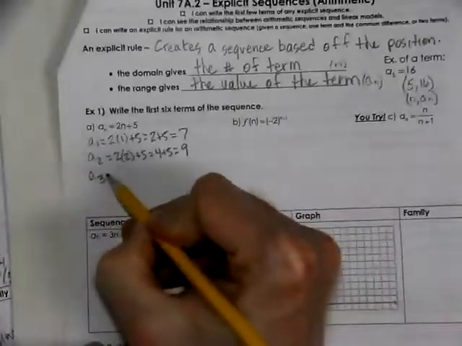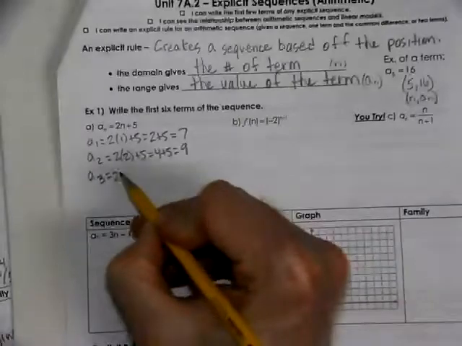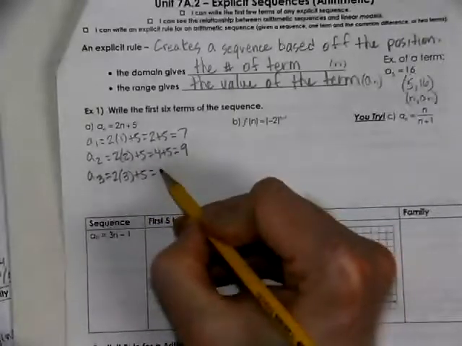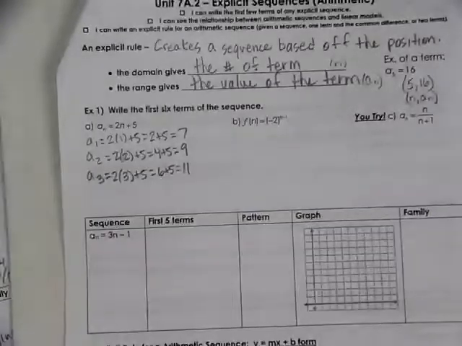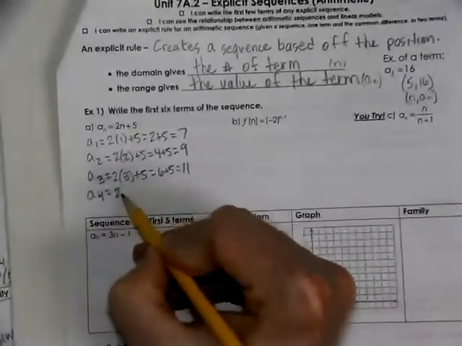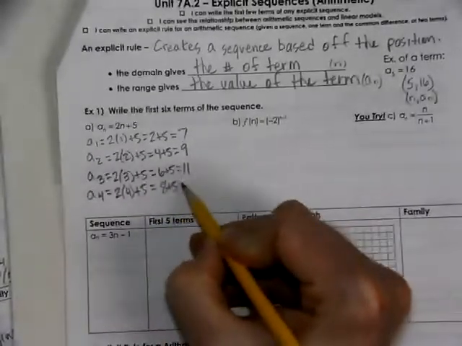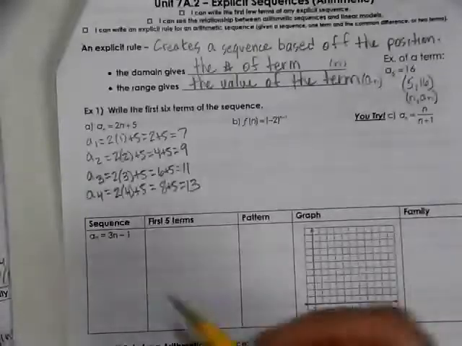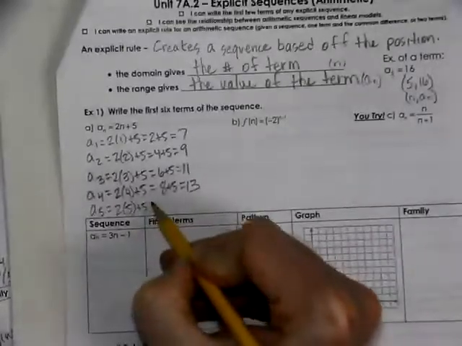And we can continue this pattern. You should be able to continue the pattern without looking up at the screen for each number. So we plug in a 3. We do a calculation, and you should get the answer of 11. So go ahead and try the number 4. Plug 4 in. You should get the answer of 13. And before I run out of room, I can still plug in the number 5.